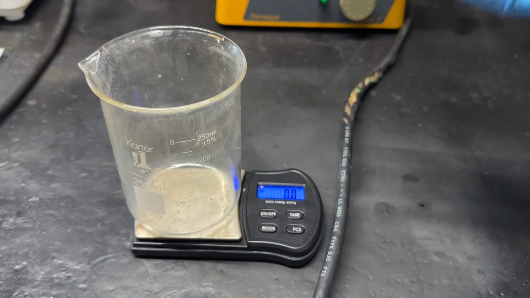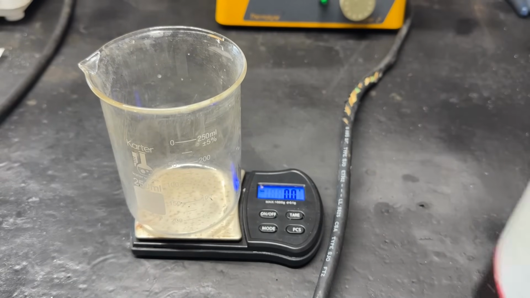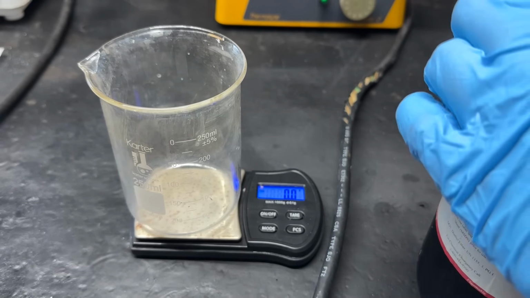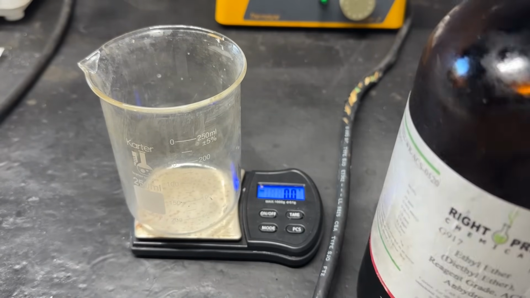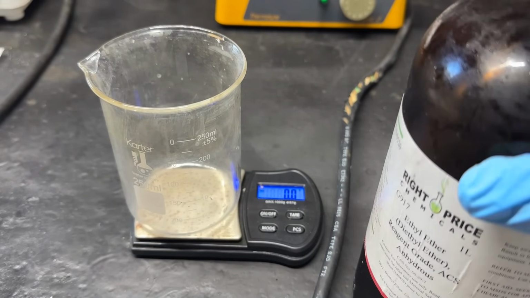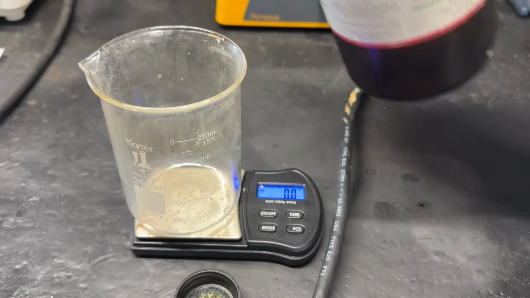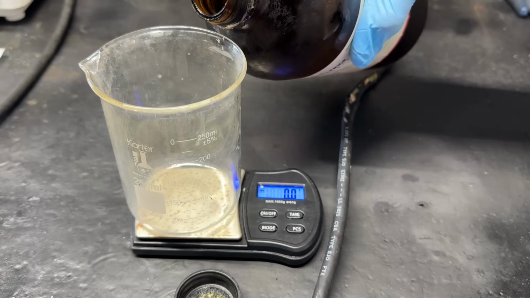Okay, so for this we're going to be doing oxidation, where we oxidize the alcohol group on there into a carboxylic acid. I can't open this container. There we go. Anyway, so for that oxidation, we're going to be using good old nitric acid, which is a pretty strong oxidizing agent.